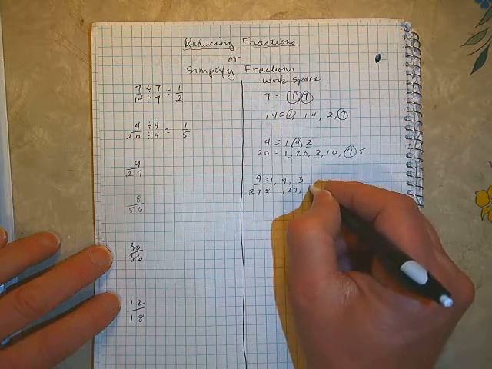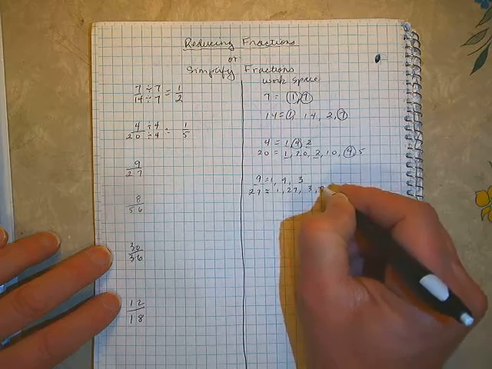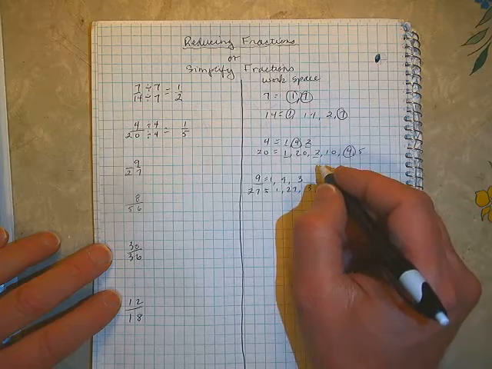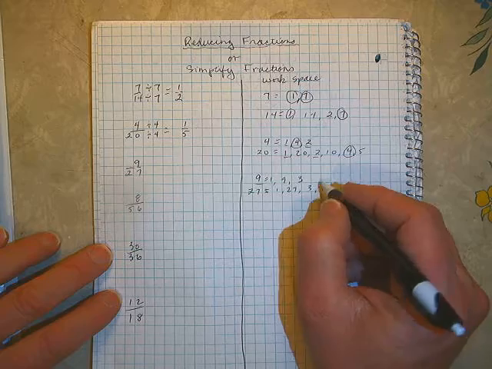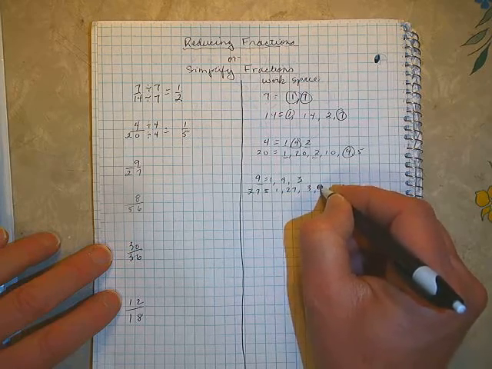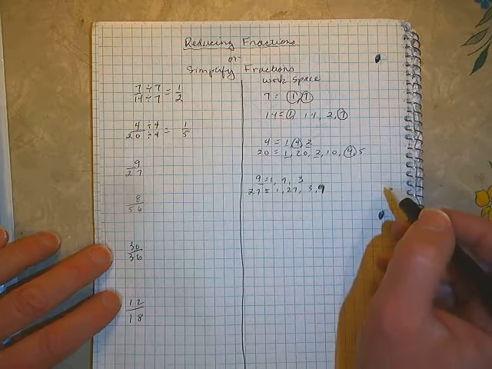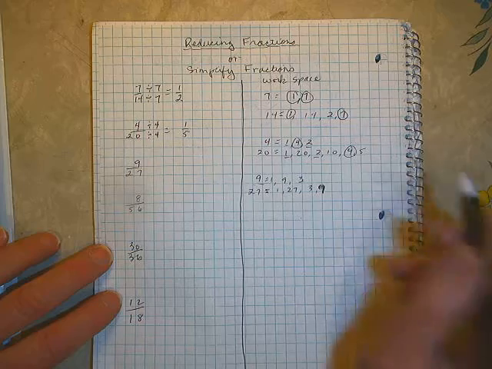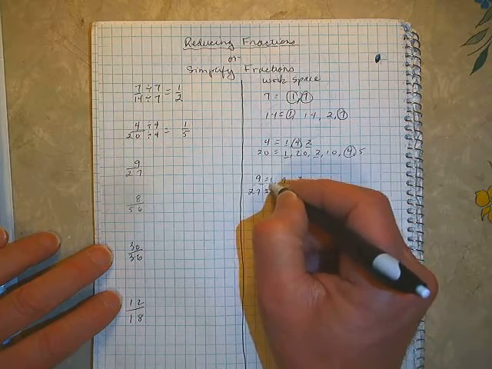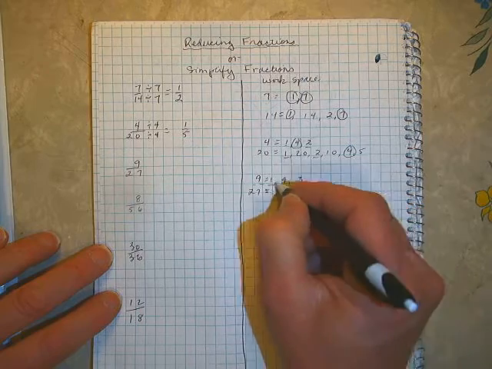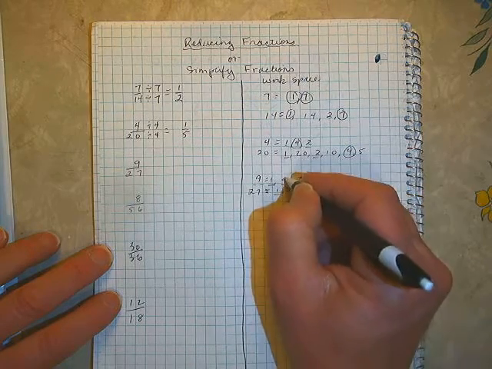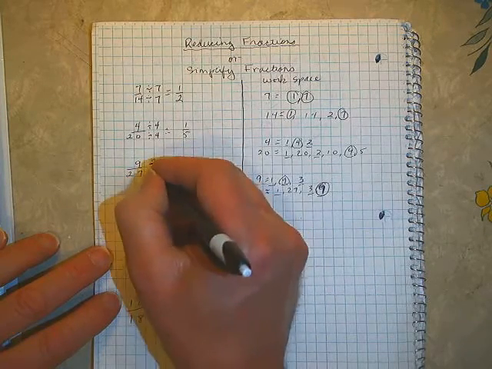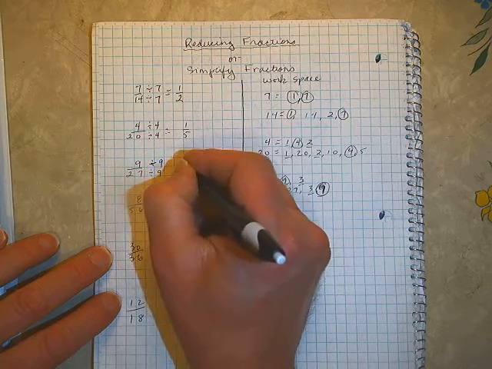We could do 3. 3 times 9 gives us 27. 4 doesn't work, 5 doesn't work, 6 doesn't work, 7 doesn't work. Okay. So our common factors are 1, 3, and 9. 9 is our greatest common factor. So we're going to divide 9 by 9, and we're going to divide 27 by 9. And that gives us 1/3.